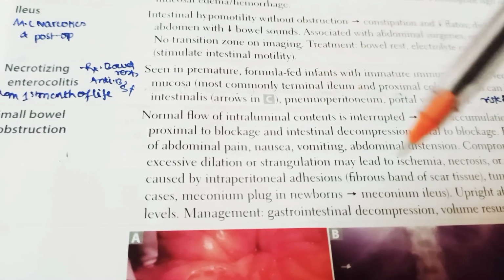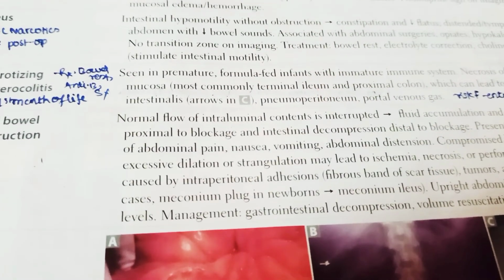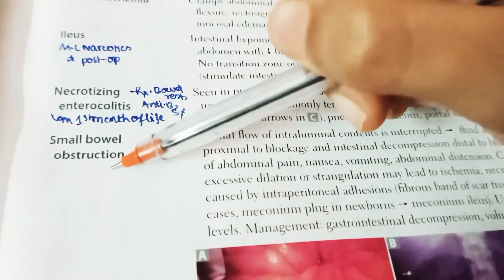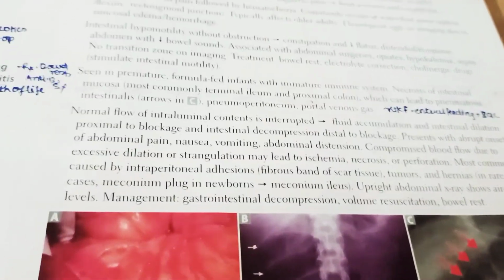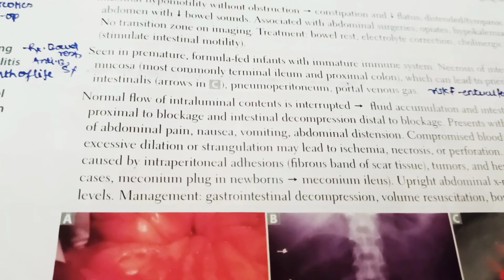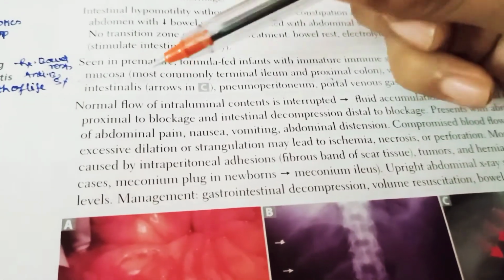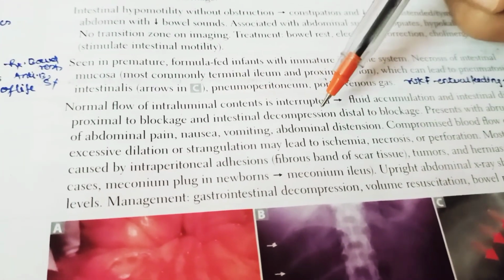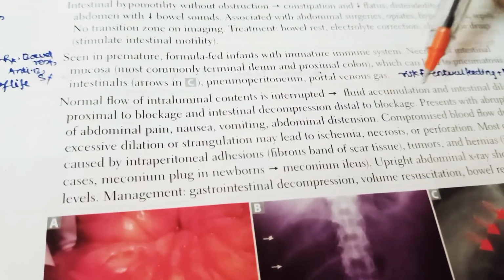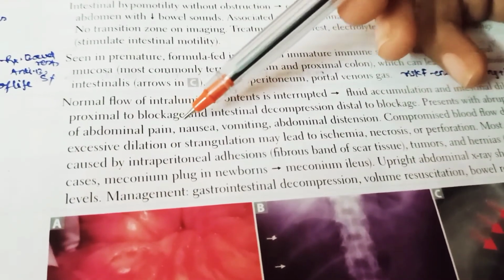Next, coming to small bowel obstruction. Normal flow of intraluminal contents is interrupted. In the name itself you can say small bowel obstructed. As the small bowel is obstructed, fluid is getting accumulated, and intestinal dilation. Intestinal dilation will become proximal to blockage, and intestinal decompression distal to blockage.